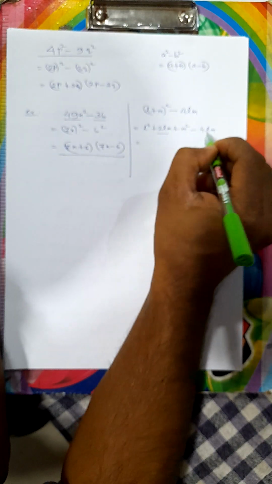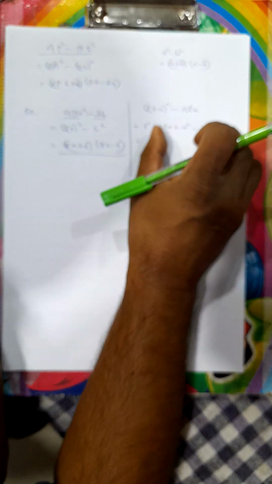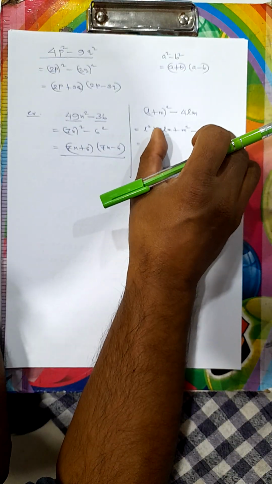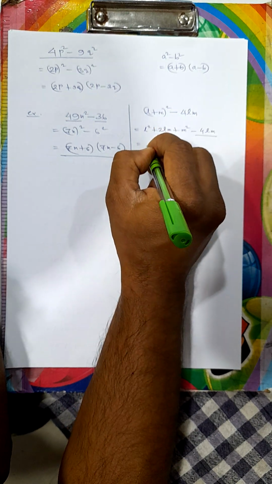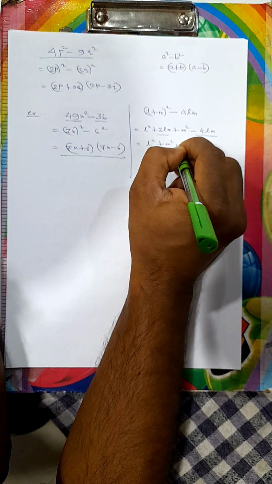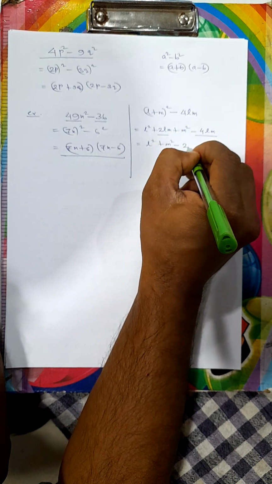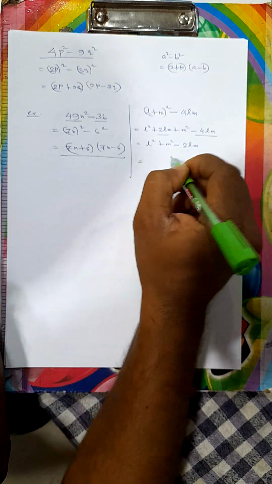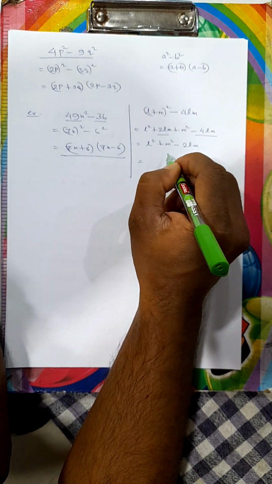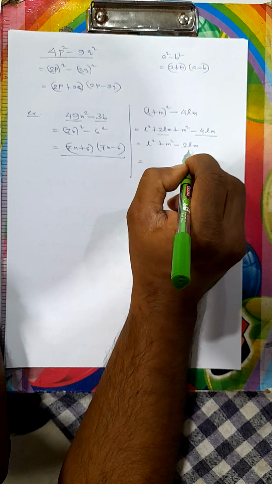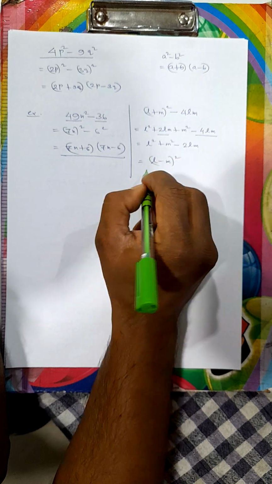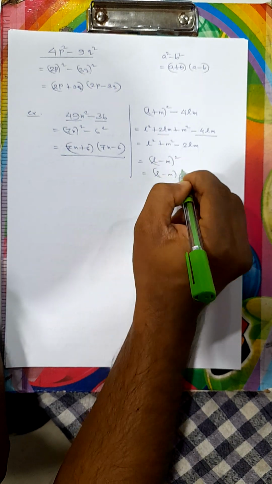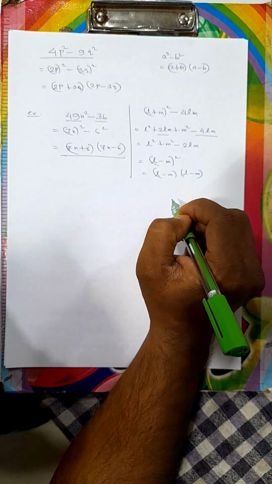Now let us simplify the common terms and group them together. So this is l square plus m square, and this becomes minus twice of lm. Now you can compare with a square plus b square minus twice ab, or a square minus twice ab plus b square. So you can write it as a minus b whole square. That means l minus m multiplied by l minus m, right?